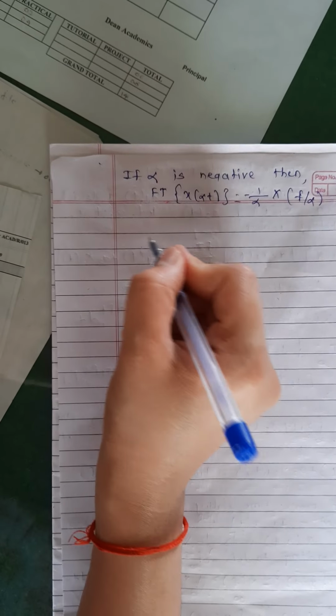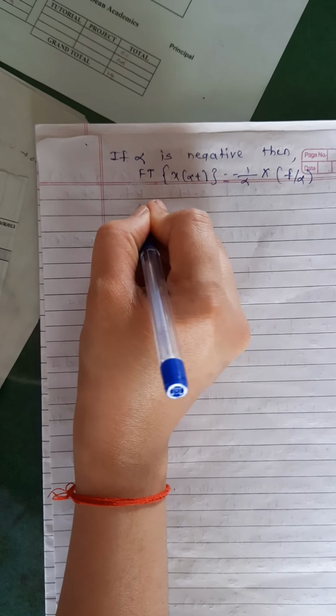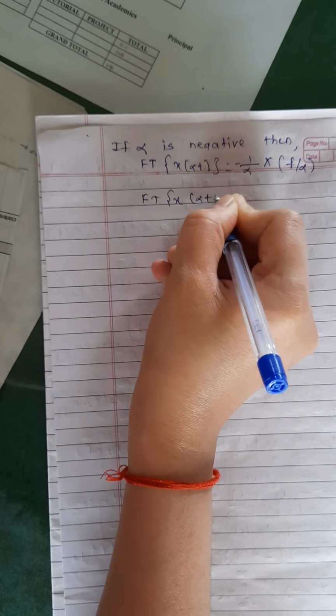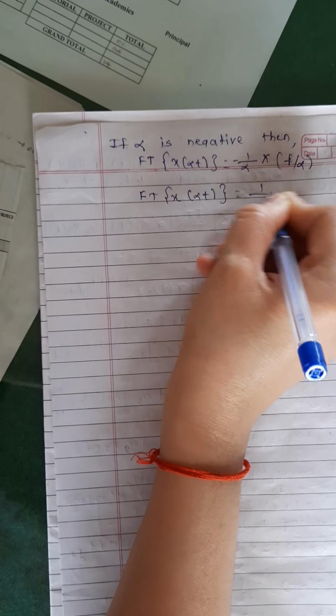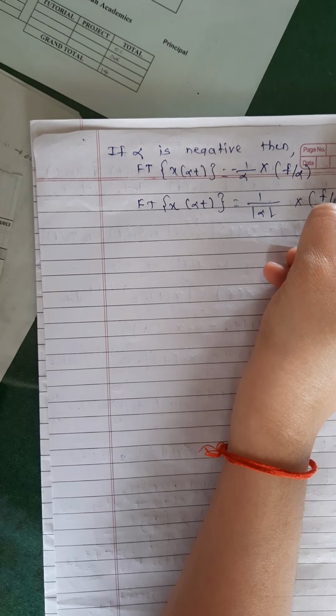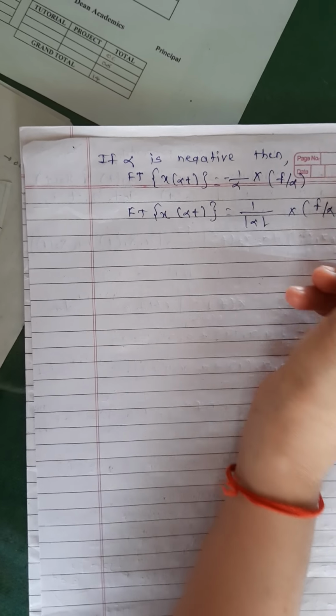So we can write the generalized formula as FT of x of alpha t is equal to 1 by mod alpha x of f by alpha. So this is the more generalized formula.